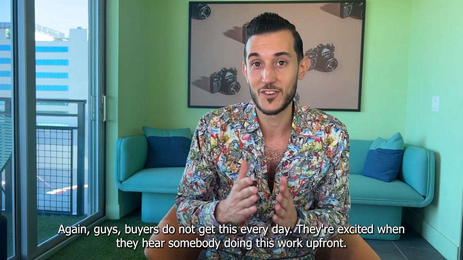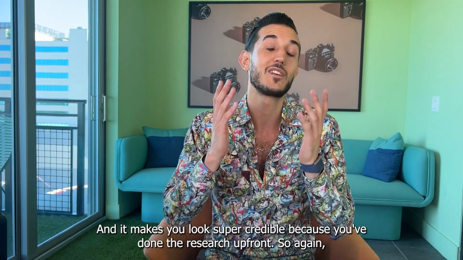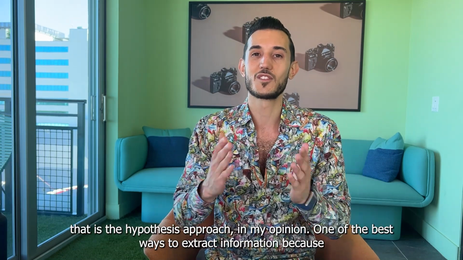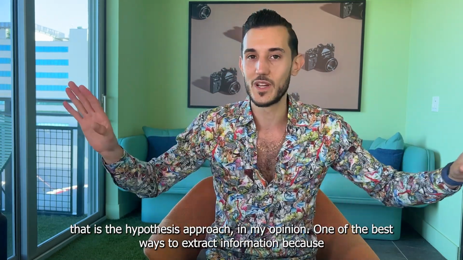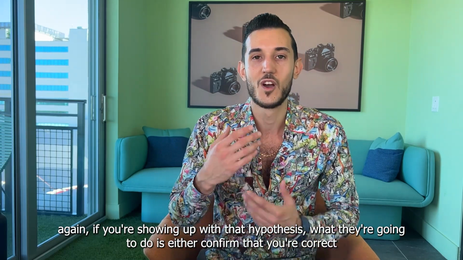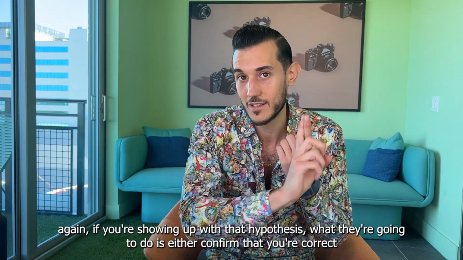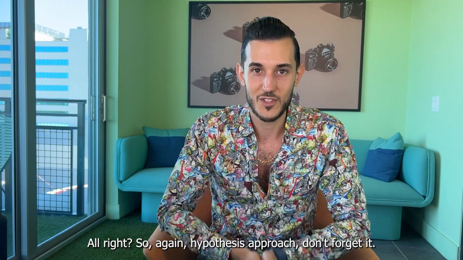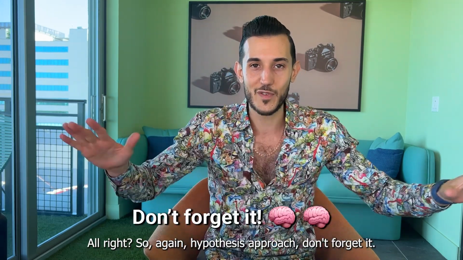They're excited when they hear somebody doing this work up front, and it makes you look super credible because you've done the research up front. So again, that is the hypothesis approach. In my opinion, one of the best ways to extract information, because if you're showing up with that hypothesis, what they're going to do is either confirm that you're correct, or they're going to fill you in on the details because you were wrong, all right? So again, hypothesis approach, don't forget it.